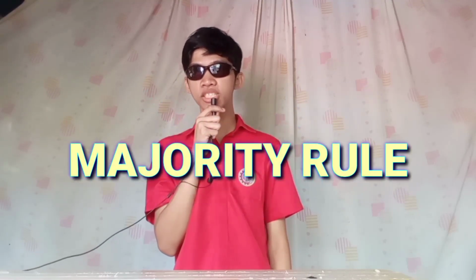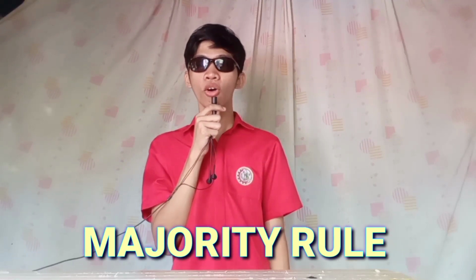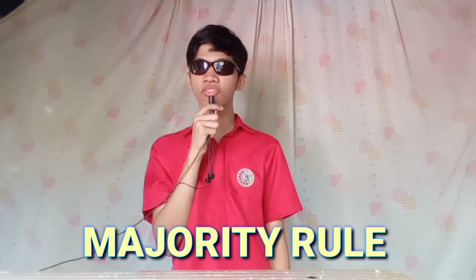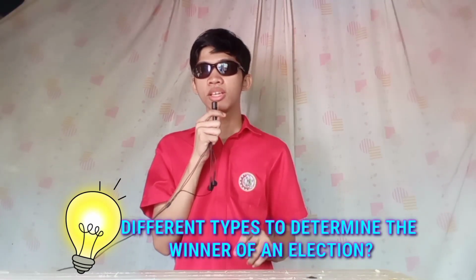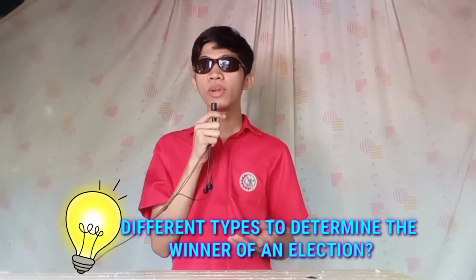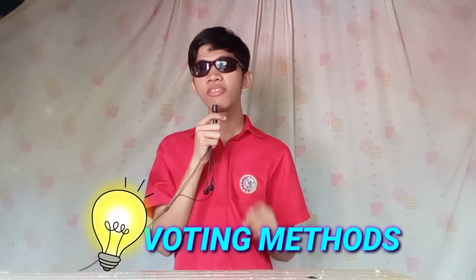This is known as the majority rule, which means that the candidate or choice receiving more than 50% of votes is the winner. To determine the winner, did you know that there are different methods that we use to determine the winner of an election? They are called the voting methods.